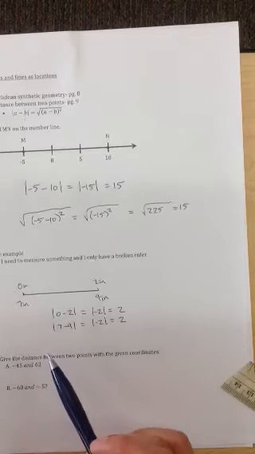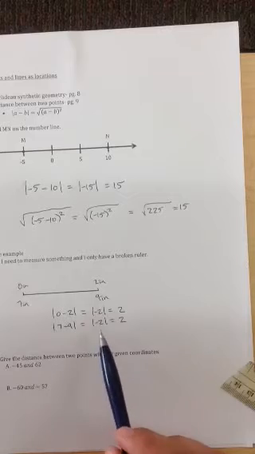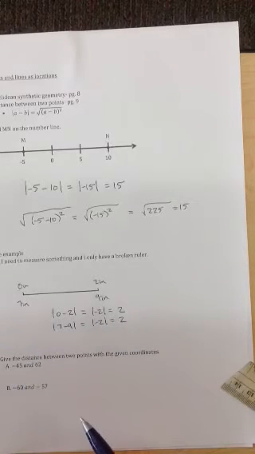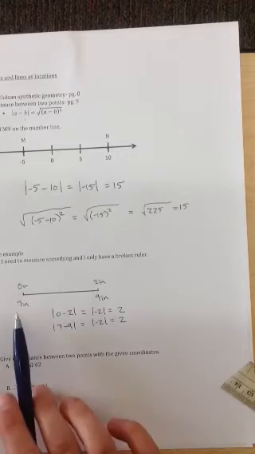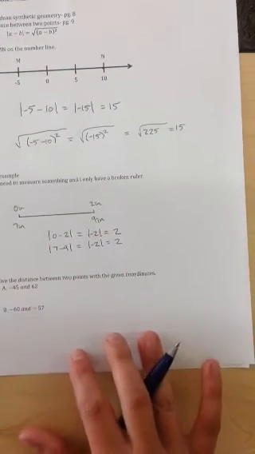And you're probably not in real life going to be thinking, oh, I've got to use the distance formula and all this other stuff. You're just going to be thinking about, okay, between 7 and 9 is 2 inches, and I can use that to help me out in a situation when I don't have a ruler that starts at the very beginning. Okay, so we'll do some more here.